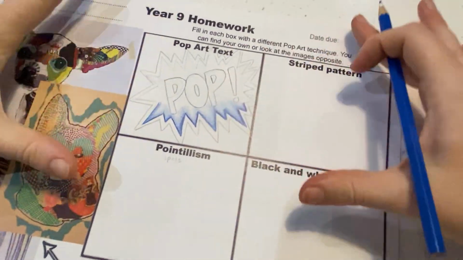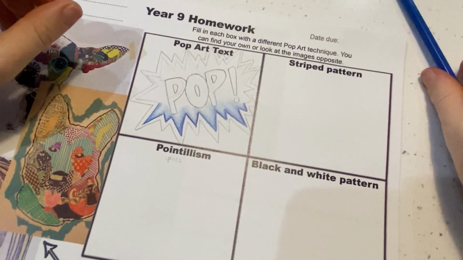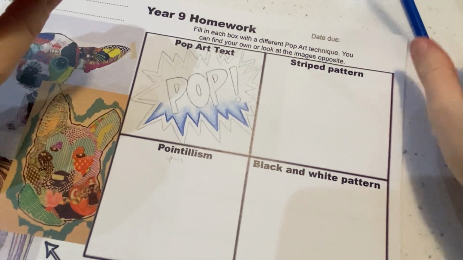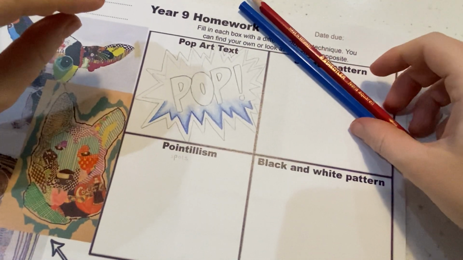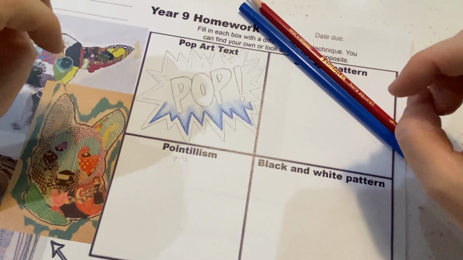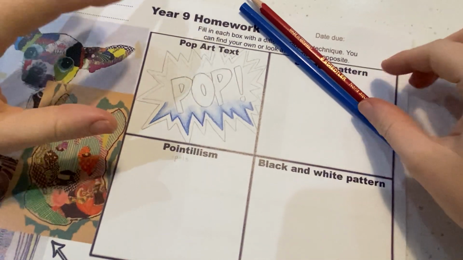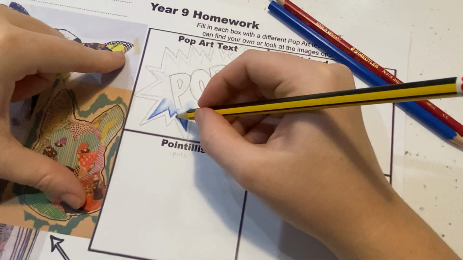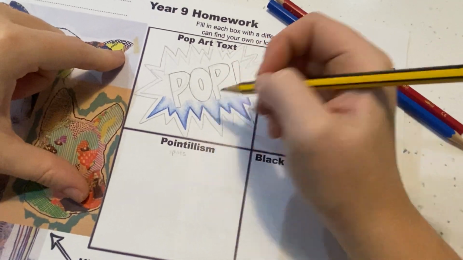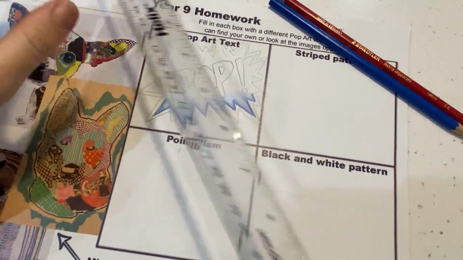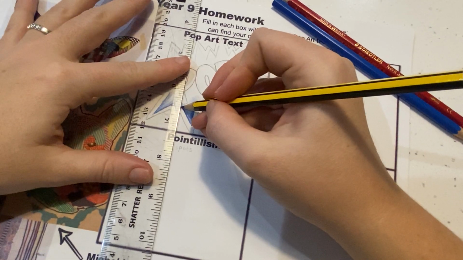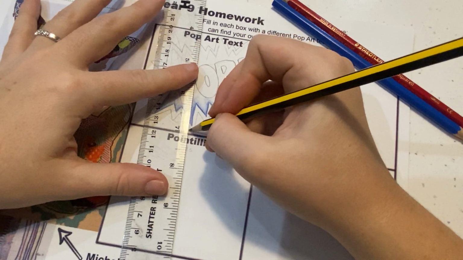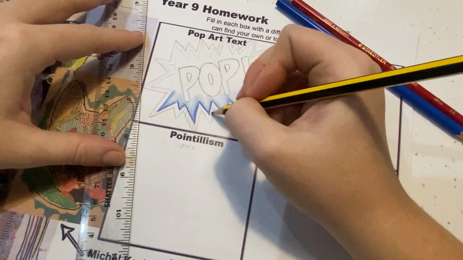I'm conscious of time, so I don't want to do it all whilst I've got you on video. Think about the pop art colours. The main colours used were red, blue, yellow, black, and other bright colours. But think about what would go well together. Do a similar thing on this. Again, if you wanted to add stripes, you can do. Get a ruler. You could add stripes and you could do those different colours along the outside there.